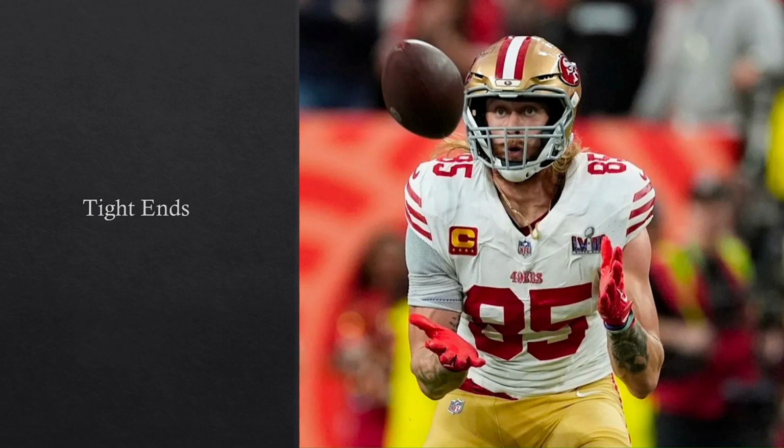Moving on to our final position we're going to discuss today, the tight end. I'm going to keep it short. It's literally just a wide receiver, but they're a little bit slower, and sometimes they don't always catch the ball. They'll be blocking on a running play or something. Anyway, it's literally just a receiver, but not as glamorous.